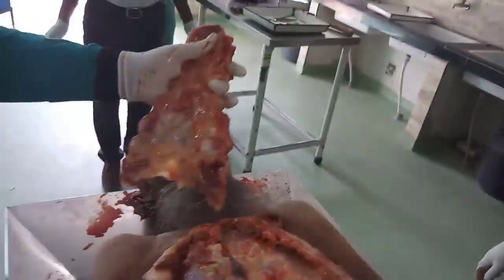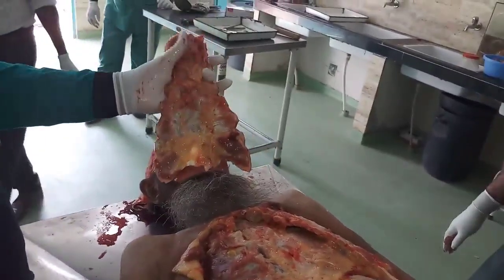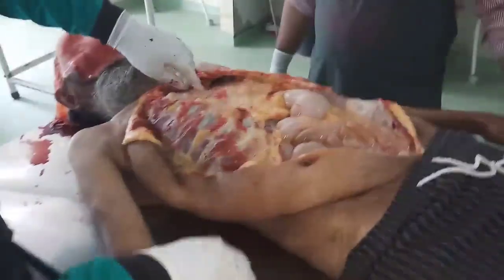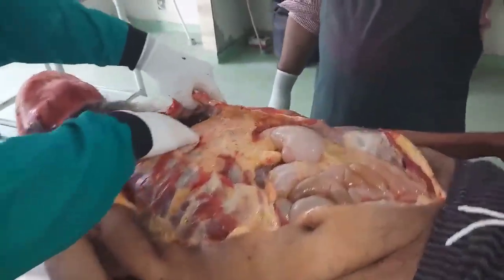So this sternum along with costal cartilage, that is sternal plate, is removed. Now in the chest cavity, we can see the lungs.